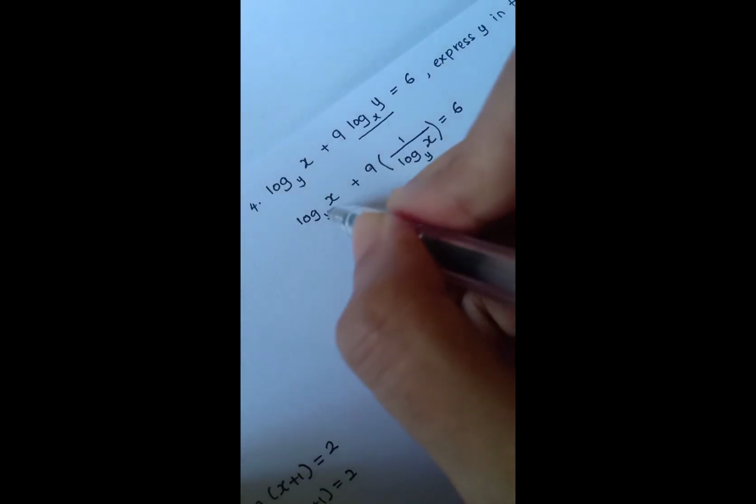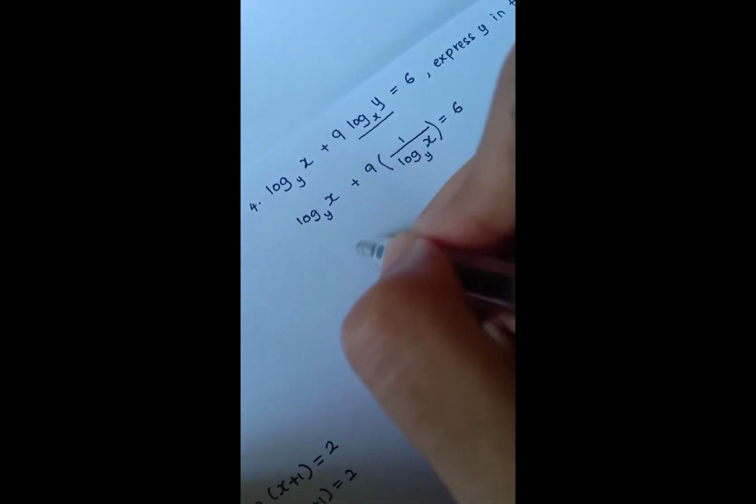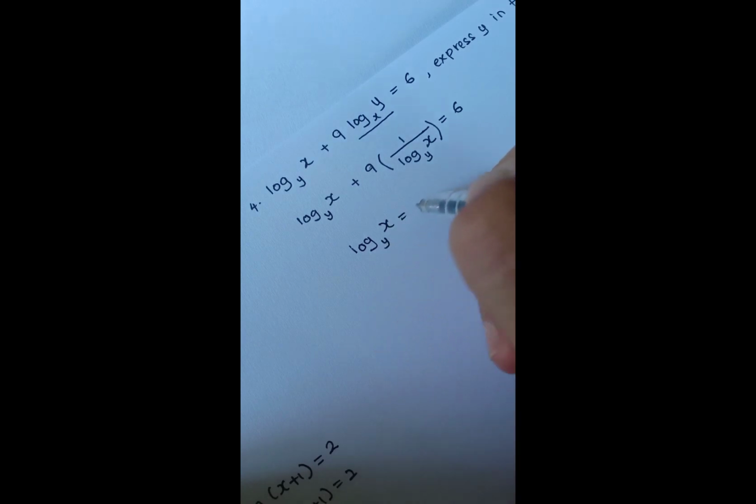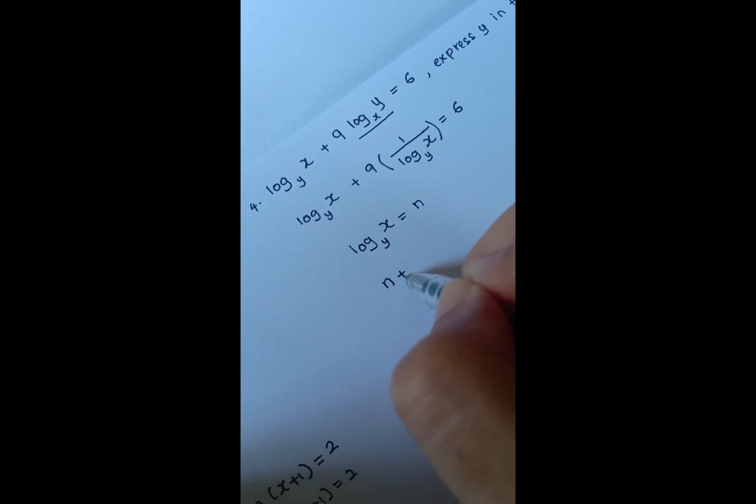Okay, you see the base is changed now, equal to 6. Now we want to solve it, so we can write it in simple form. So log x base y, we can write it as n. So n plus 9 times 1 over n equal to 6, n plus 9 over n equal to 6.